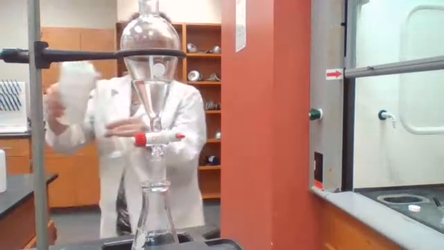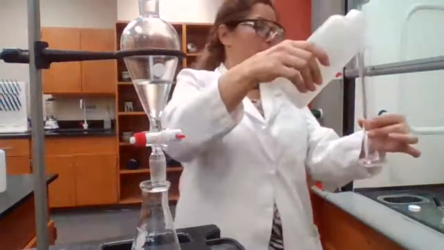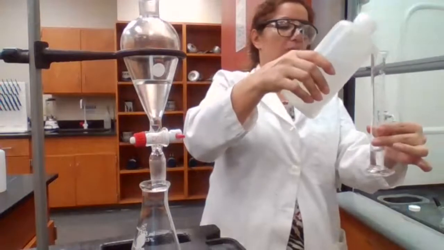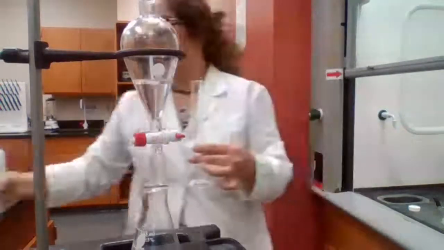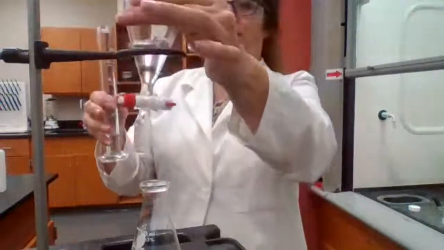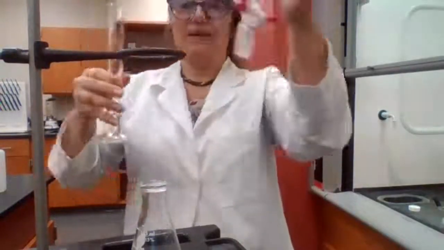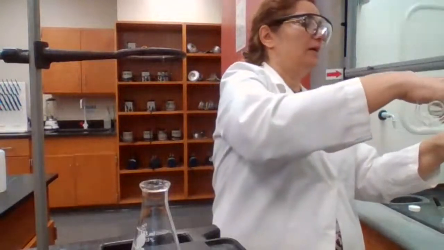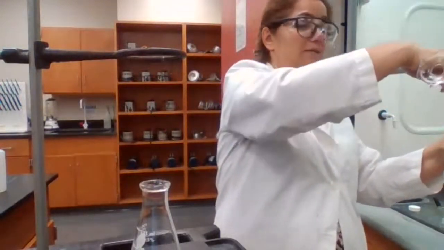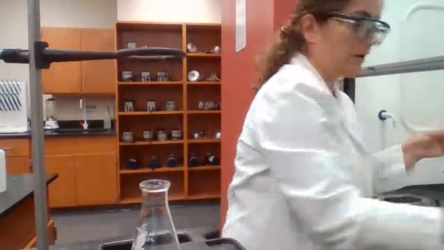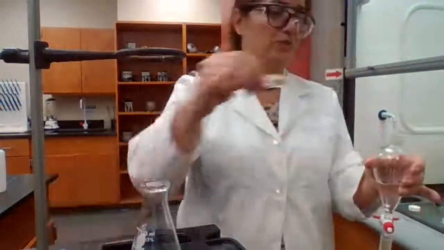Going to measure the 10 milliliters of DI water. DI water is going to wash the organic layer to make sure there is no leftover of the sodium hydroxide or the salt of the acid that formed as a result of adding sodium hydroxide.